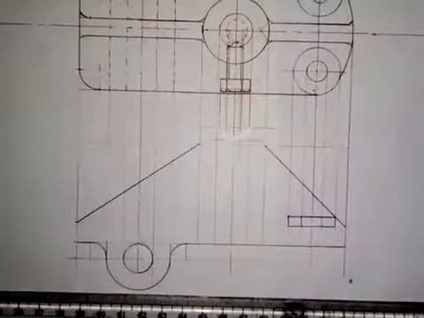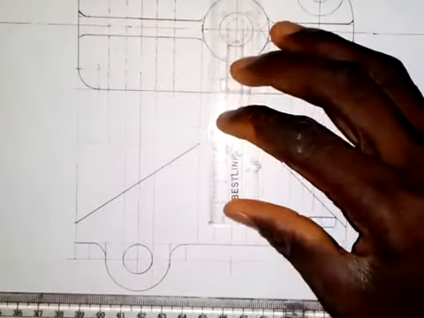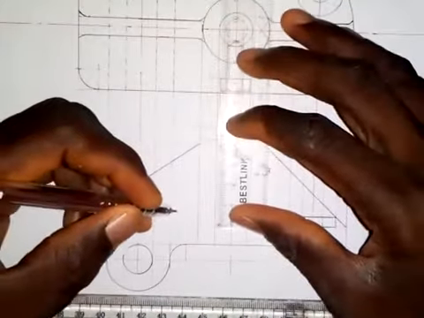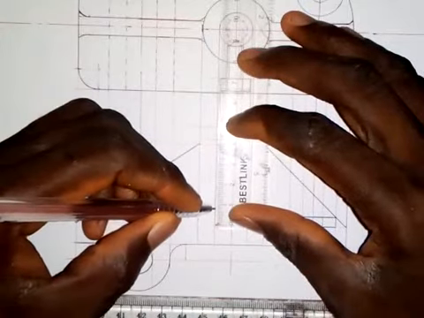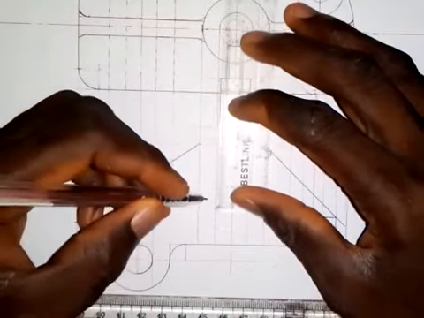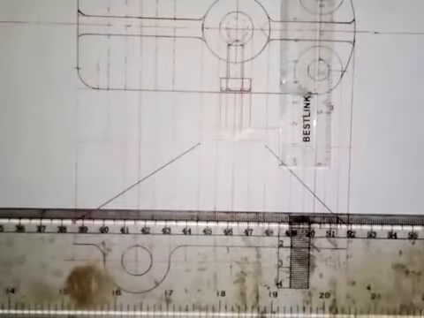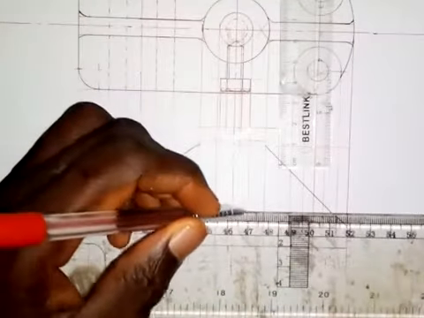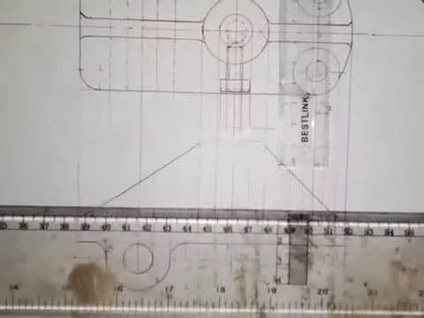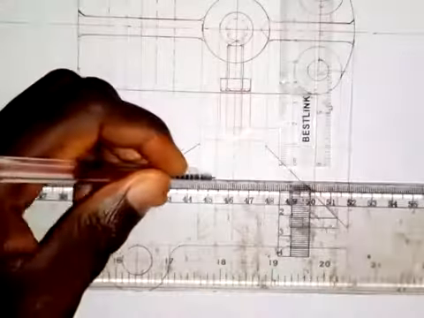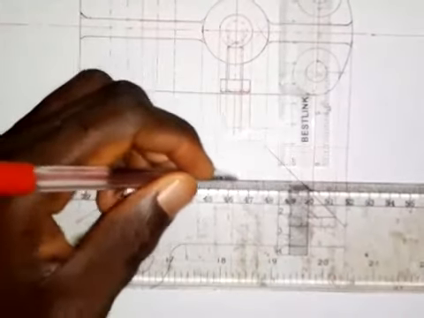So I'm going to take a measurement of 8 millimeters from here. This is 8 millimeters, and I'll come up here and take 15 millimeters. This is 15. So here I'm going to draw a horizontal line like this, and here I will draw a center line like this.